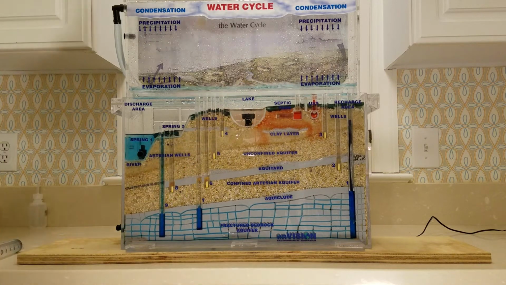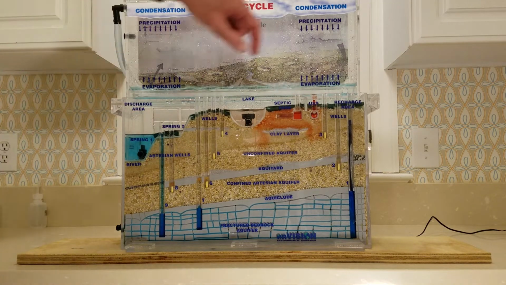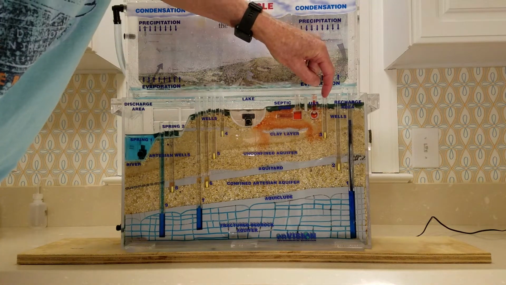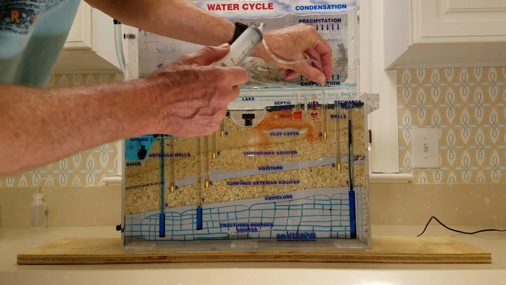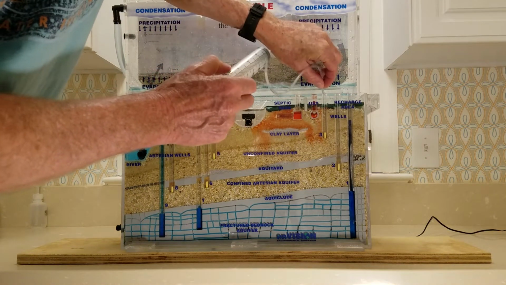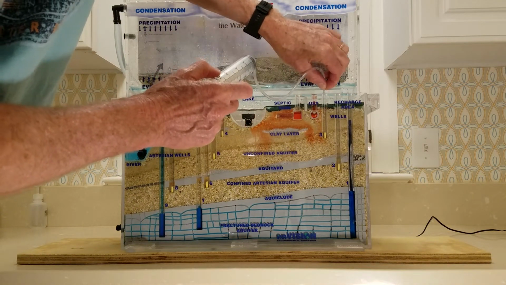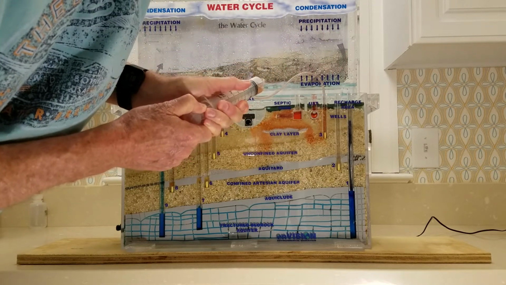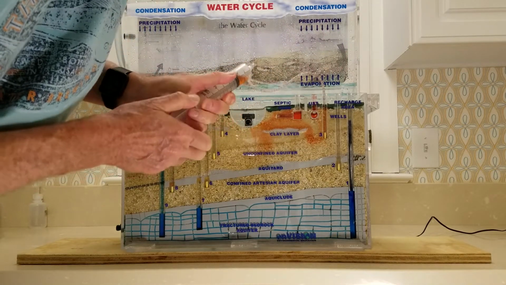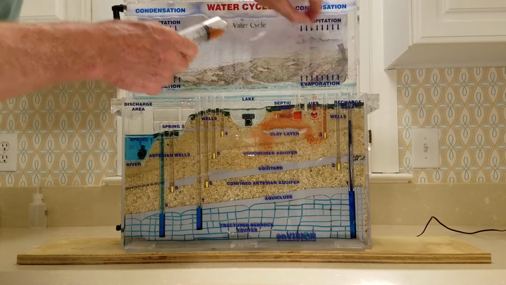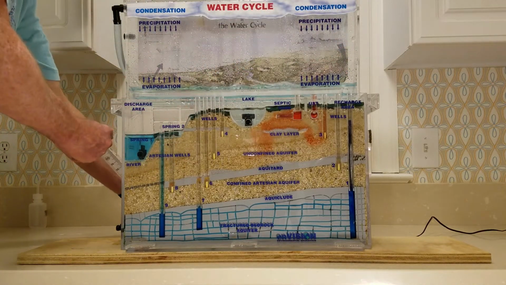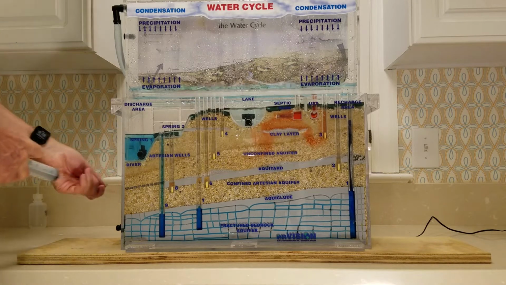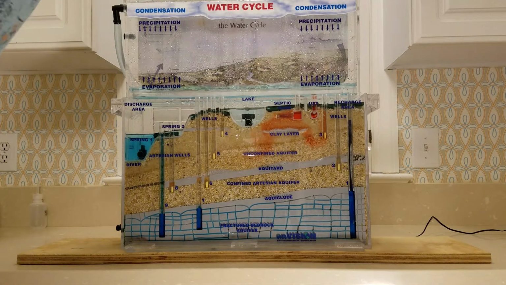So if we were to have a shallow well, such as this well right here, and simulate turning on our well pump, you can see we're actually going to draw in some of that contaminated water potentially, whether it be from an abandoned well, a storage tank, or a septic system, whatever the case may be.